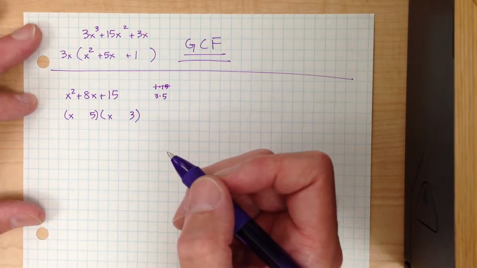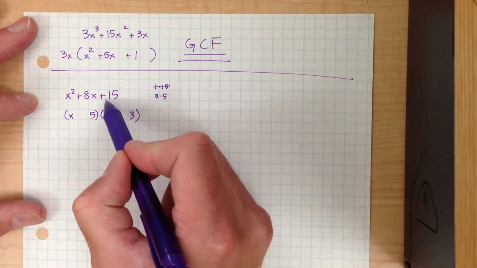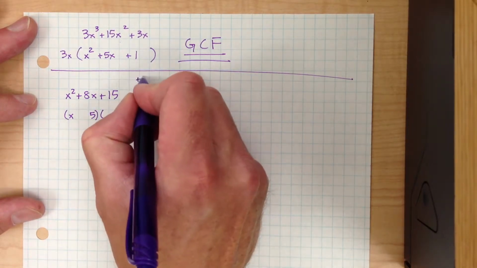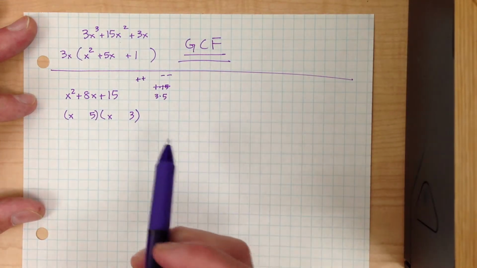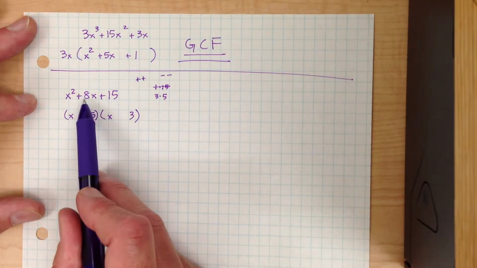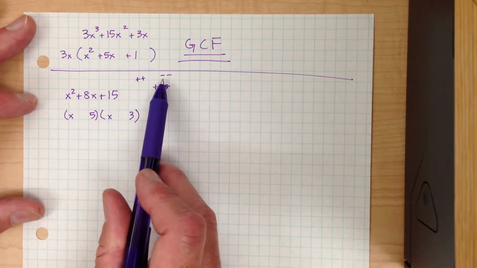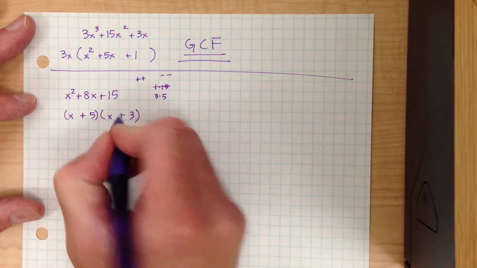Now it's just a matter of filling out your signs. They have to multiply together to give me a positive 15. The only way that that will happen is if you had two positives or if you had two negatives. But when we add those two together, we need to end up with a positive 8. So if you add two negatives together, you will not end up with that positive 8. Therefore, my signs must be positive and positive.